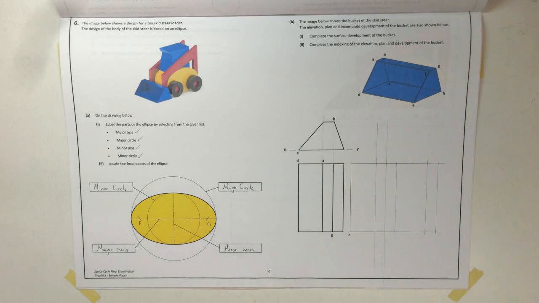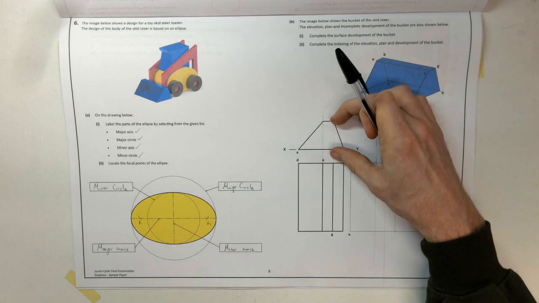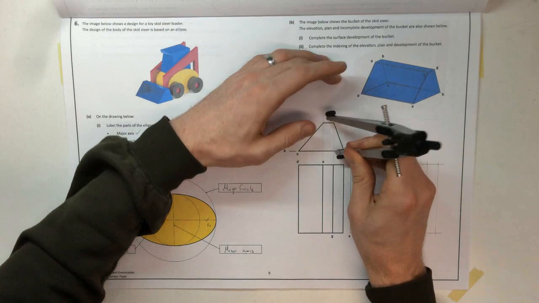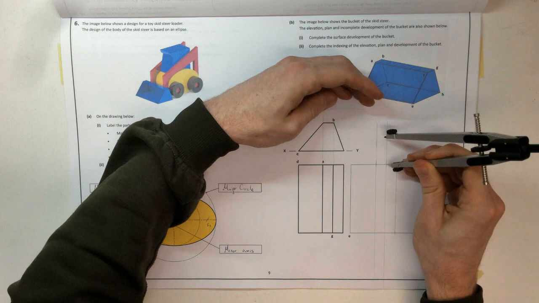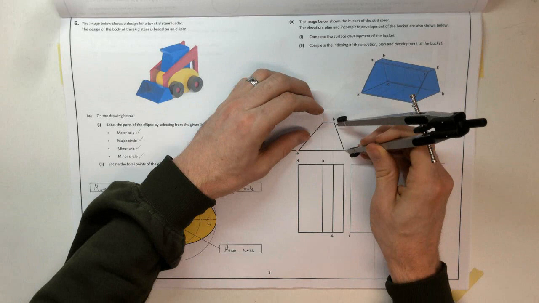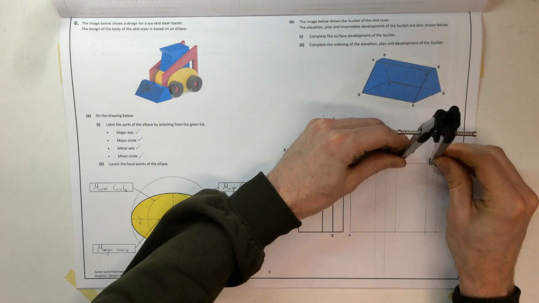Okay, so somewhere along that line, it's going to be that point. I can get that height from my elevation. So height taken from the elevation. Or if you wanted, you could get the distance from there to there, because it's the same distance.